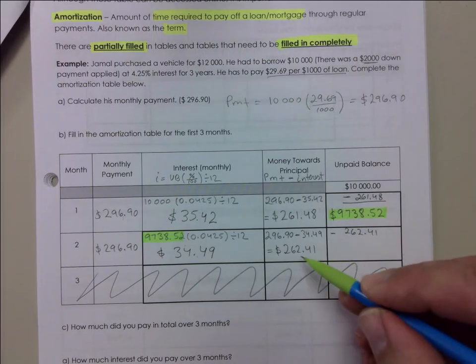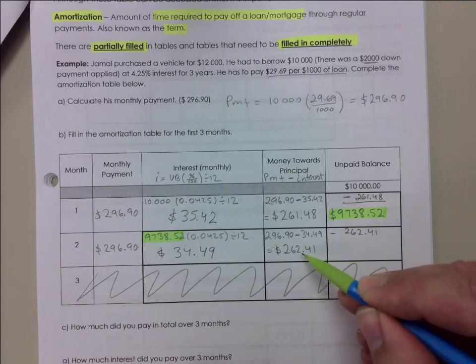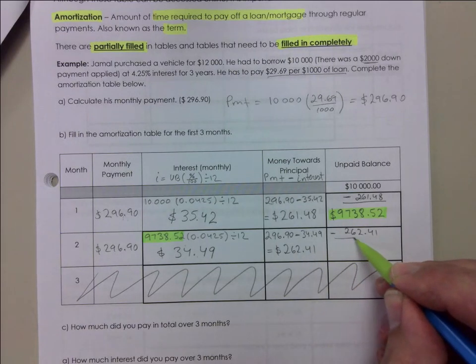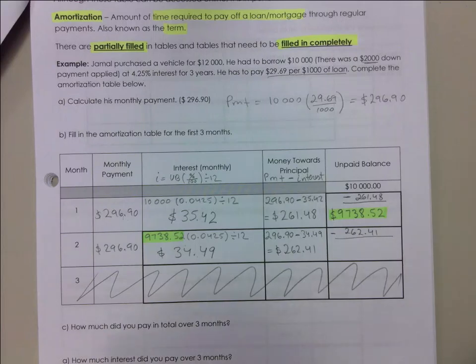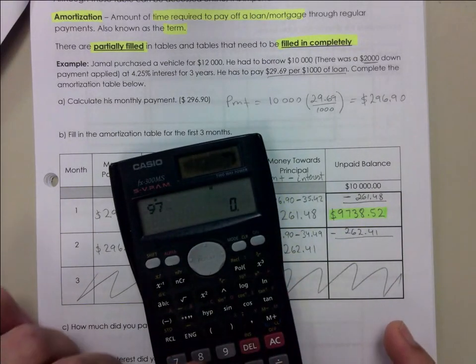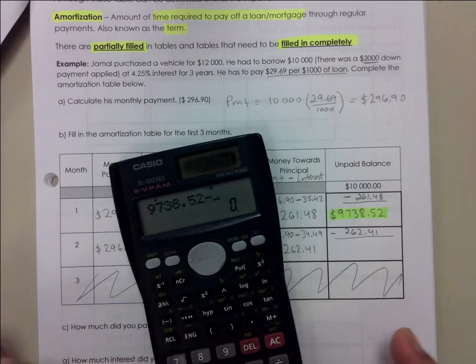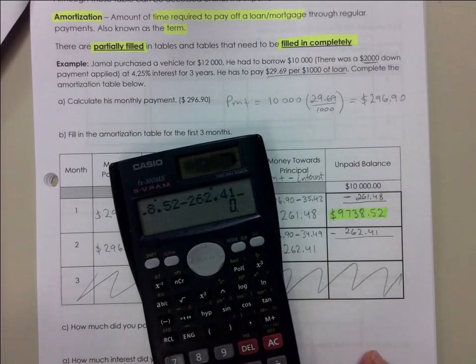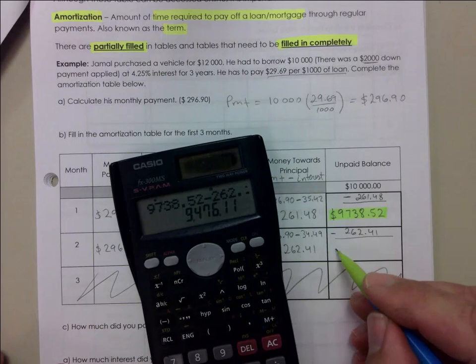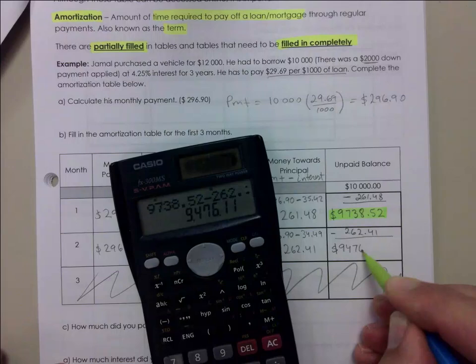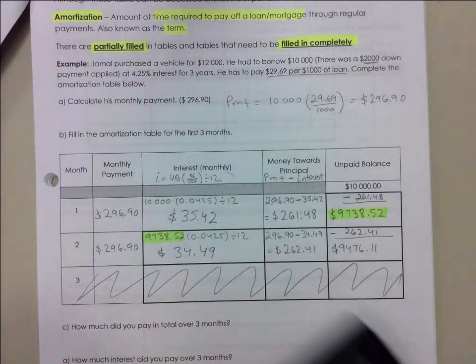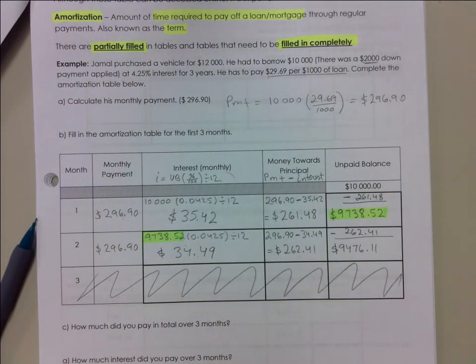You're actually paying off a little bit more principal because you owe less. So you take 9,738.52 minus 262.41, and that is your new unpaid balance.